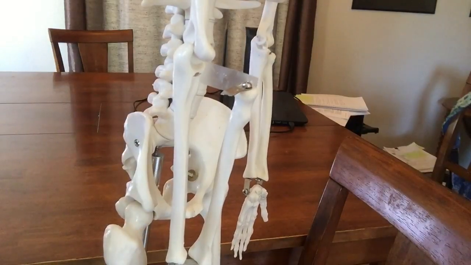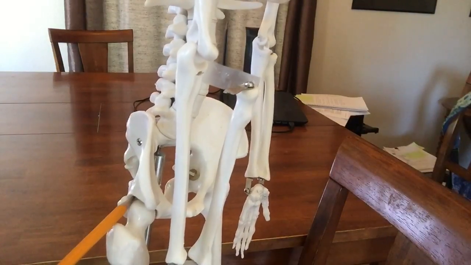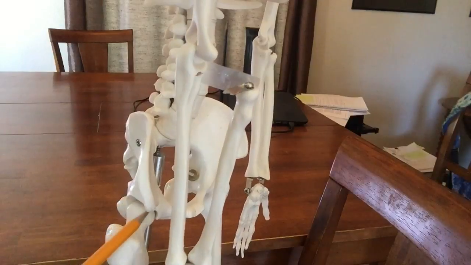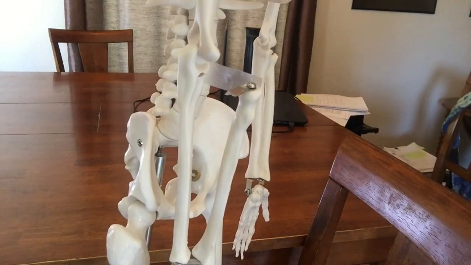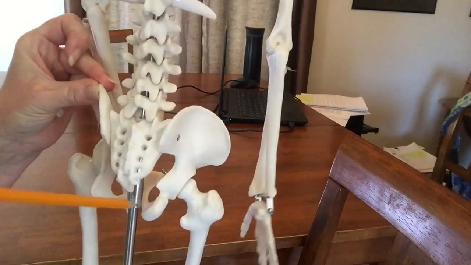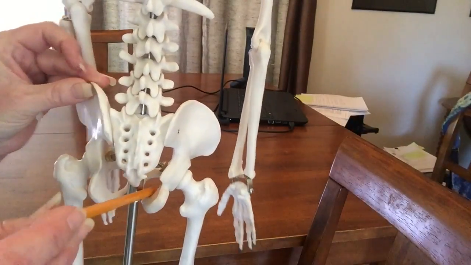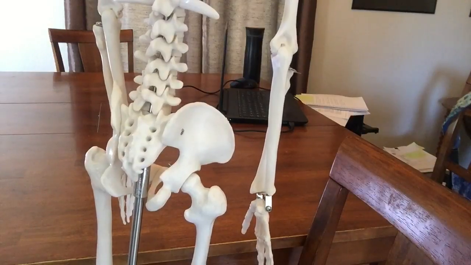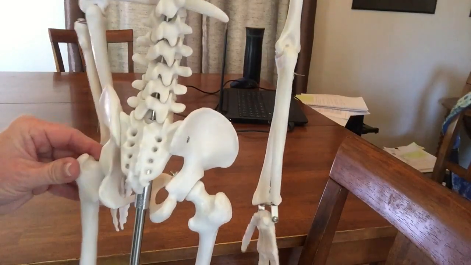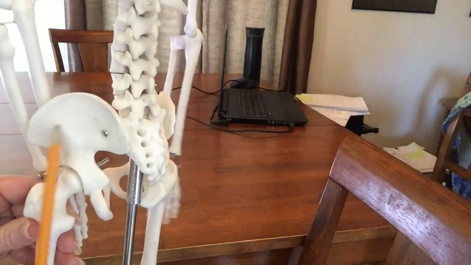Yes, you can see that, okay. The obturator foramen is this hole. And there you can see it there on this side. The iliac crest here.